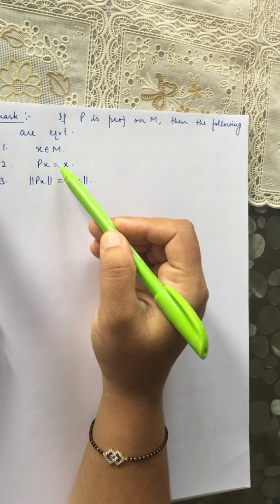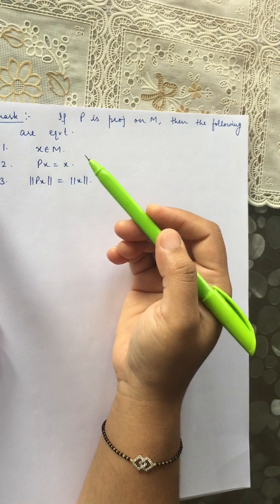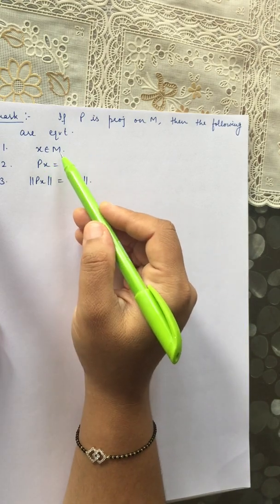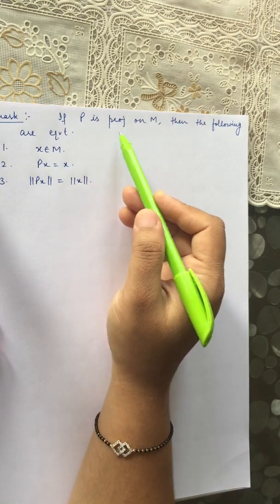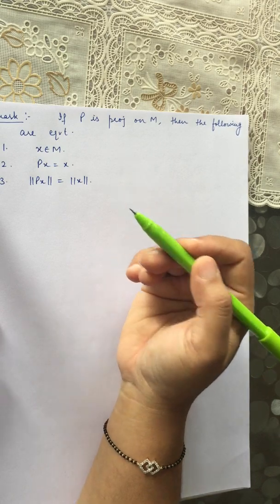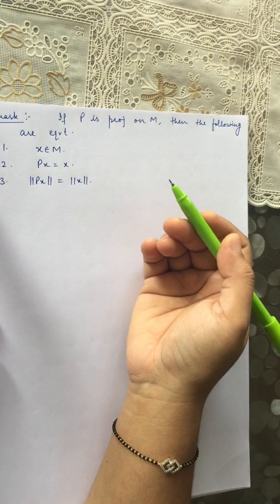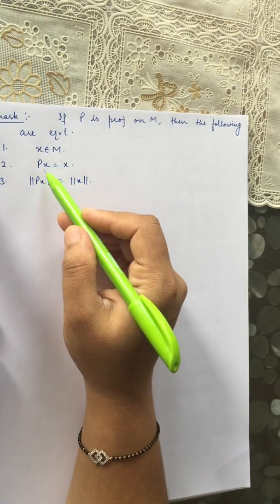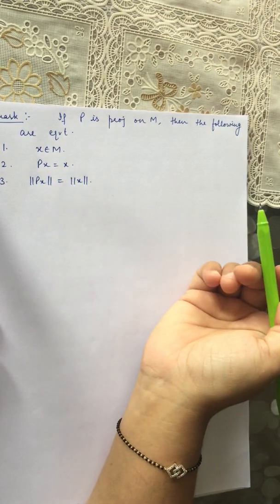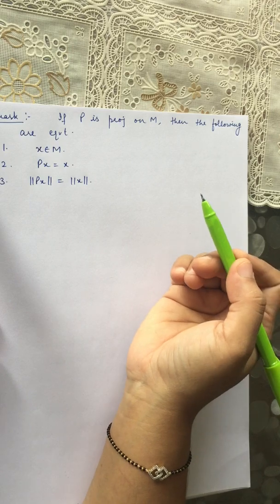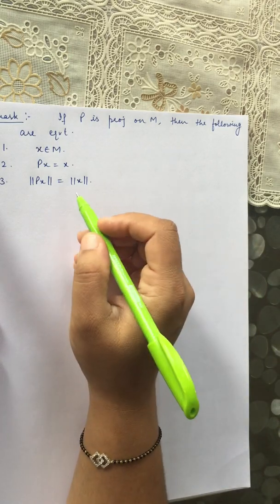So equivalence of first two conditions is obvious by definition of projection, because if x belongs to M and M is range space, because we are saying P is projection on M, that means P is a projection with range space M. So if x belongs to M, then Px is equal to x, because Px can be written as P of x plus 0, and that will be just x.